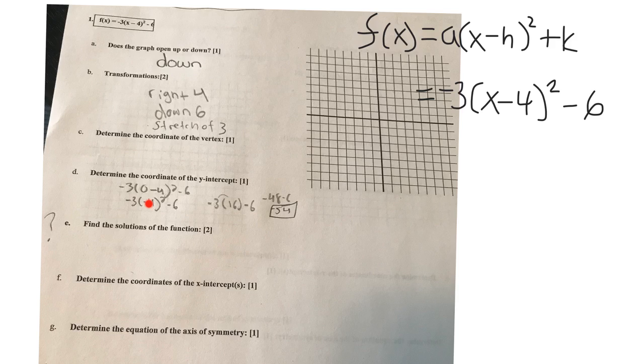And that's what my student did. Negative 4 squared is definitely positive 16. So we ended up right here. And then my student went to M in PEMDAS, which stands for multiplication. It was a negative 3 times a positive 16, which ended up becoming negative 48 minus 6. And that does indeed become negative 54. So that's correct. My student did a great job with that.